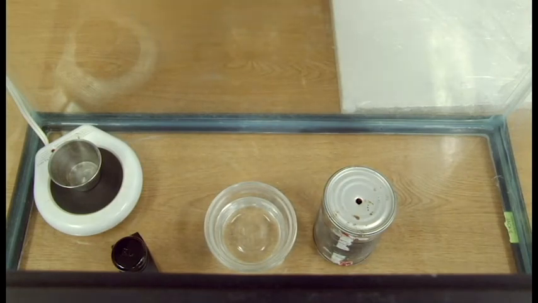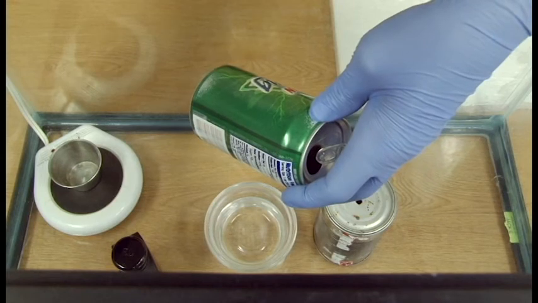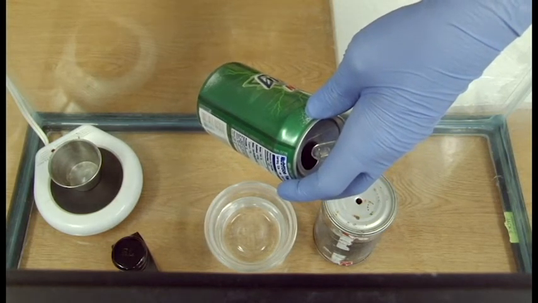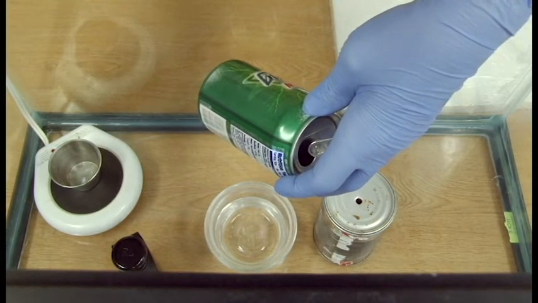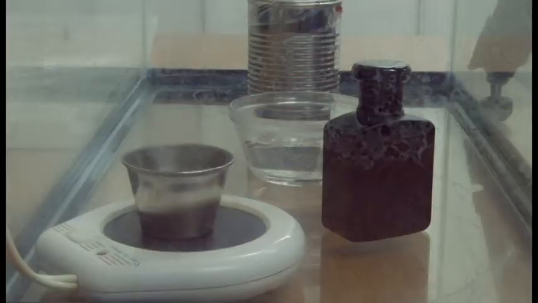Now, I'm also going to place a soda can from a hanging fixture that I've attached to my lid, made of styrofoam, and I'll be placing that down on there. So it's going to be dangling right above the humidity source, and we'll see what kind of prints we get off of that as well.